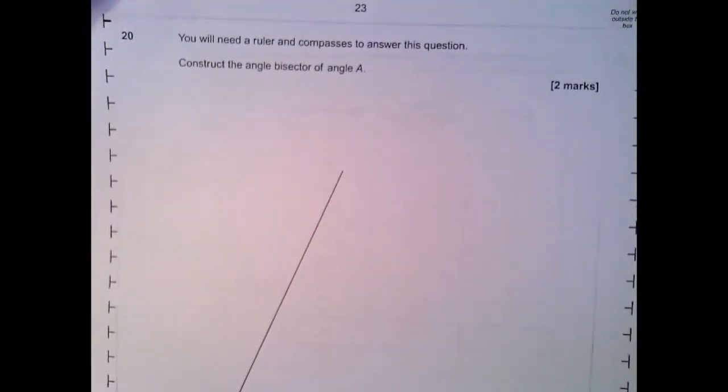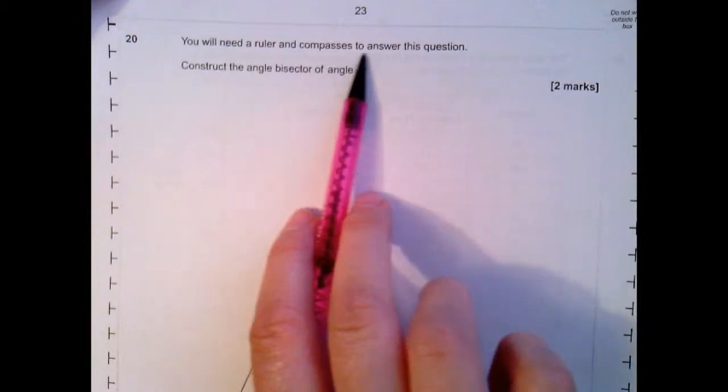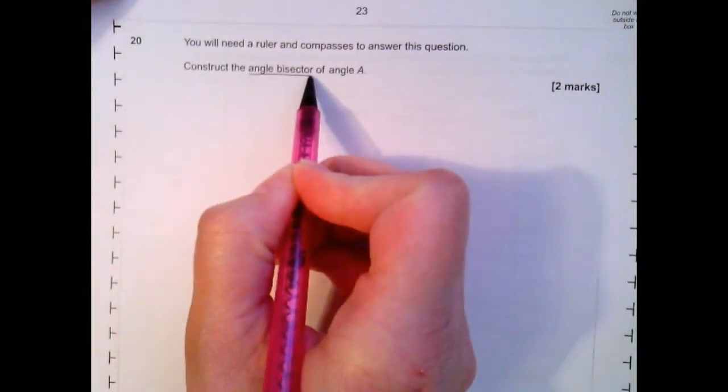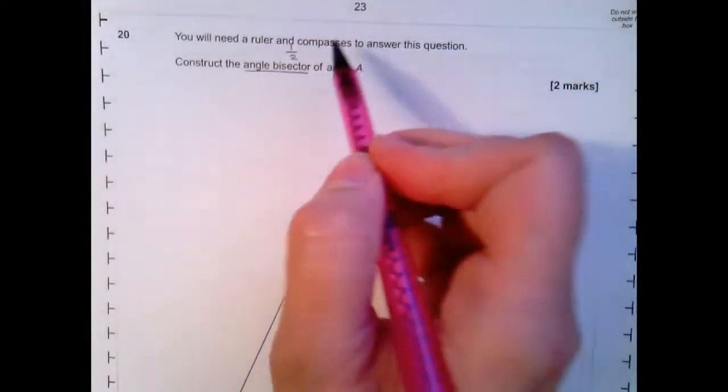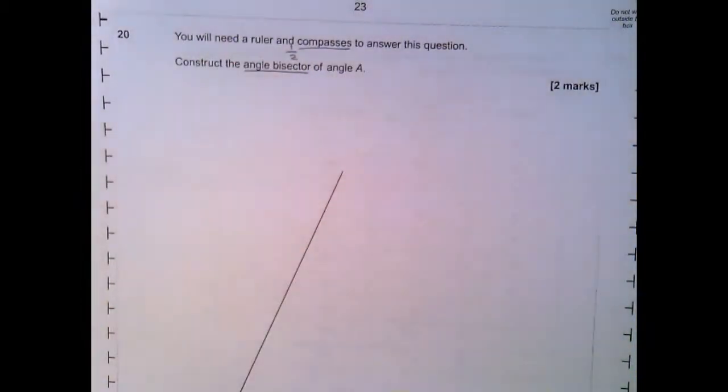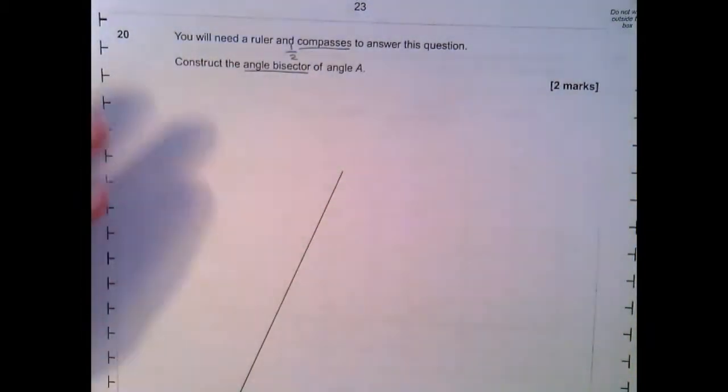Number 20. It says you will need a ruler and compasses to answer this question. Construct the angle bisector of angle A. So bisector means cut in half. So for this question, it said that you need your compass. So this is how you would do it then, to cut the angle in half.